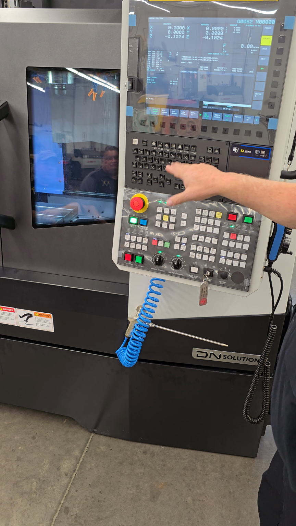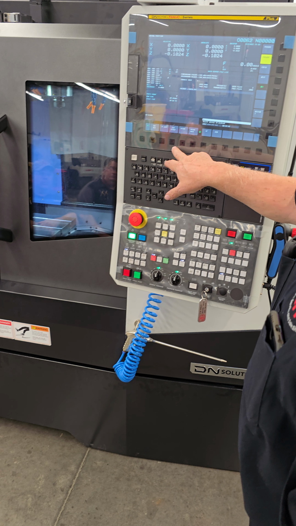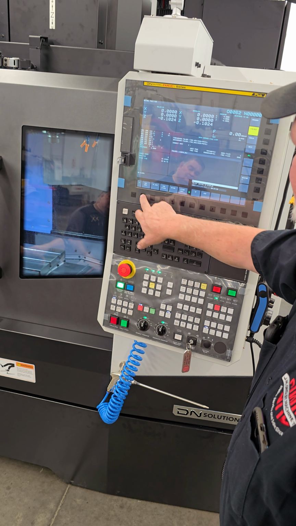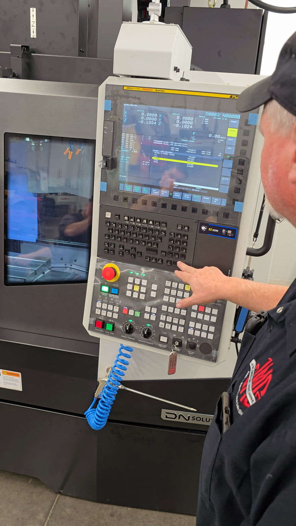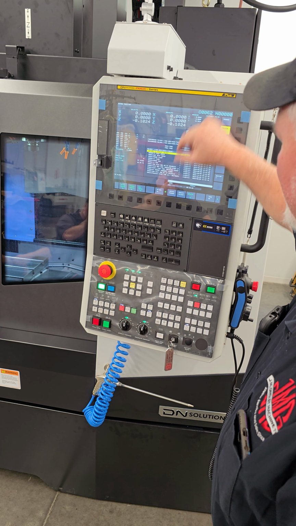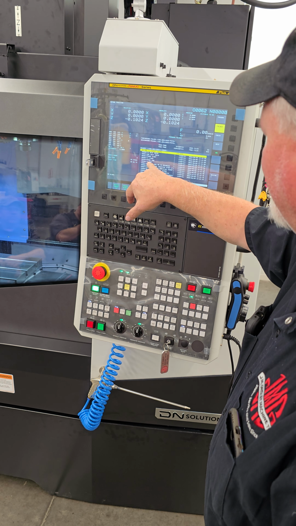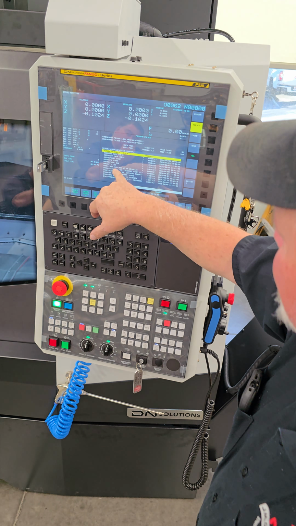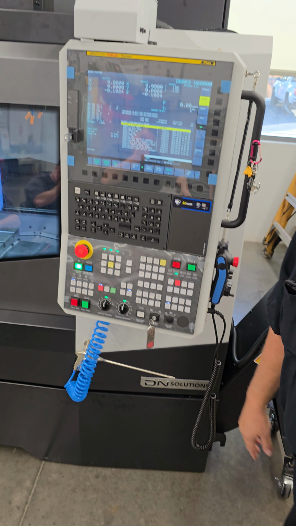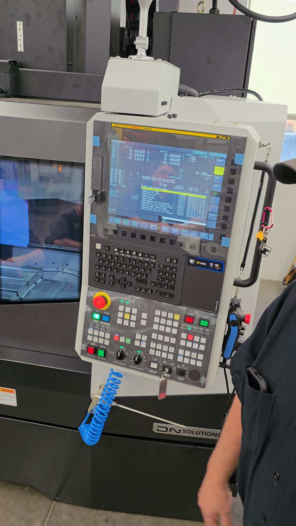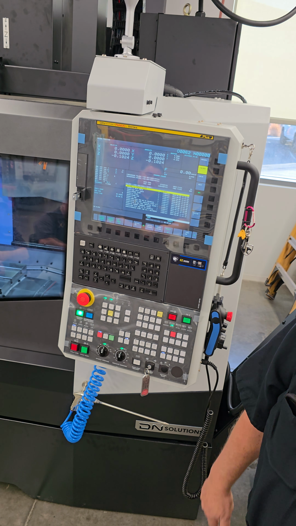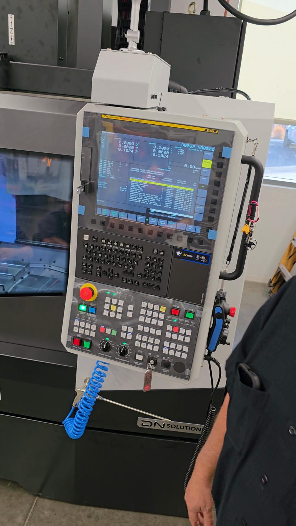There are some programs in here that are 8,000s, but they have to do with probing. The Haas machines use 9,000 for probing. So 8,000, 8001, 8501, 8502, 8503, 8504, those all have to do with probing. If you made it an 8,000 number other than those, we can use a parameter to lock them. They can't mess with them, and they can't delete them.